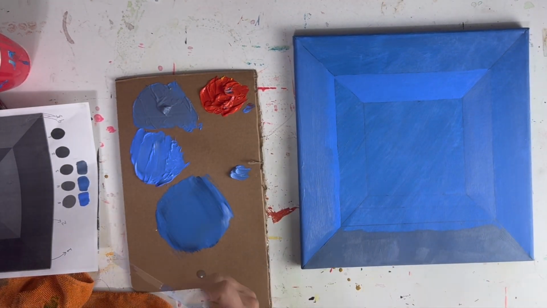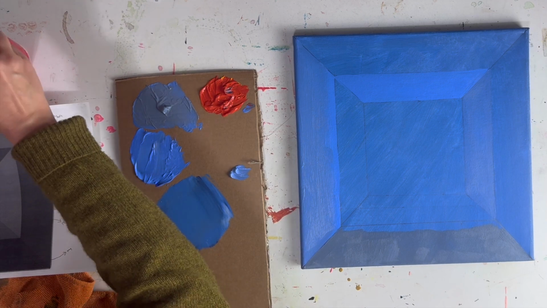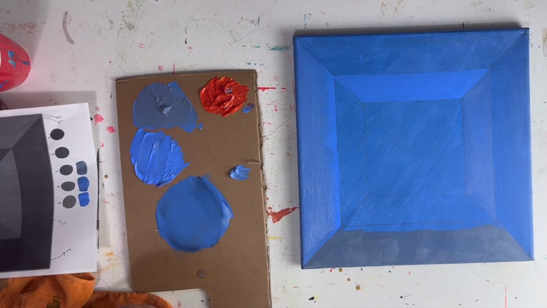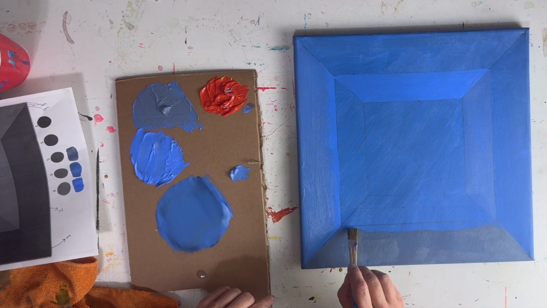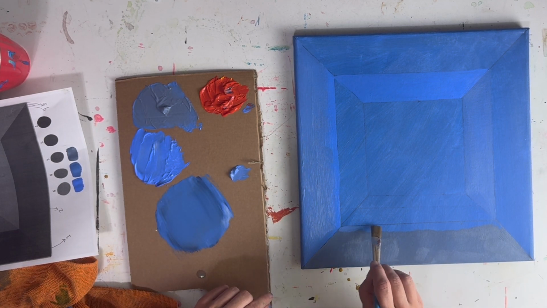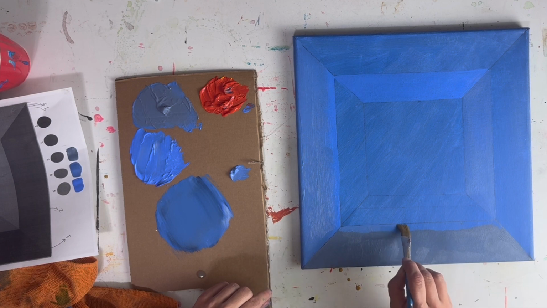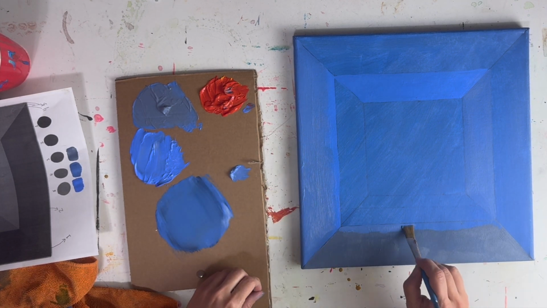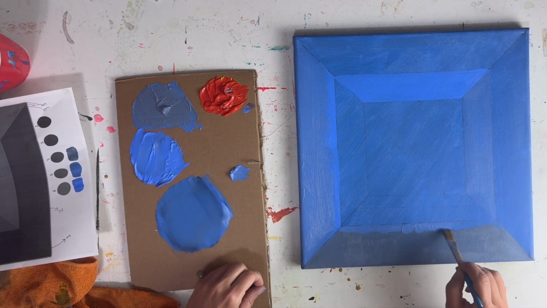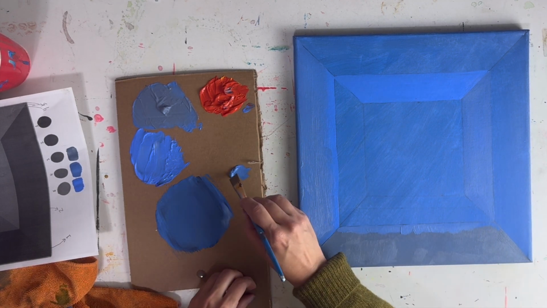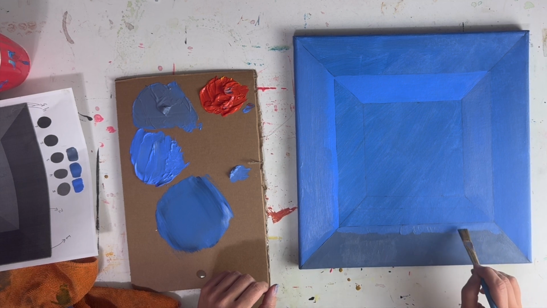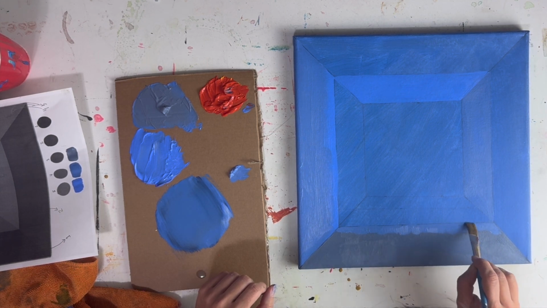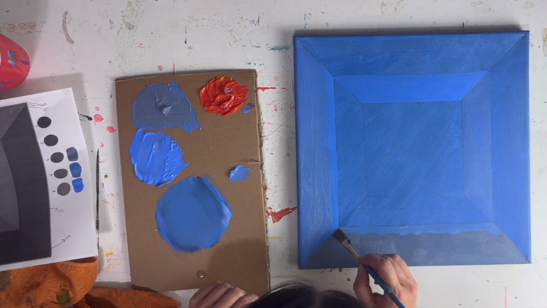Right, so now I'm going to take that second blue value number 2. I find it very helpful to think of them as numbers. I'm going to swipe it along the edge right here, and I've gone right up to the edge with the number 3 blue value. And I want to make sure there's enough paint that when I swipe with my brush, I'm not wiping paint off and showing the canvas underneath.